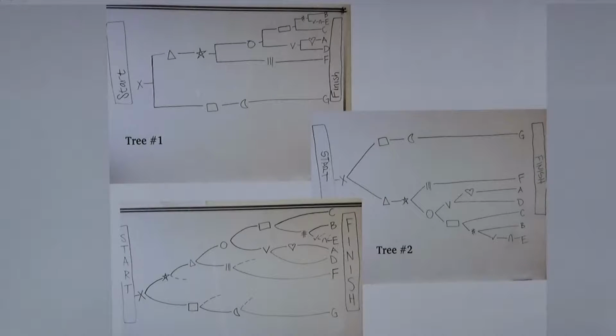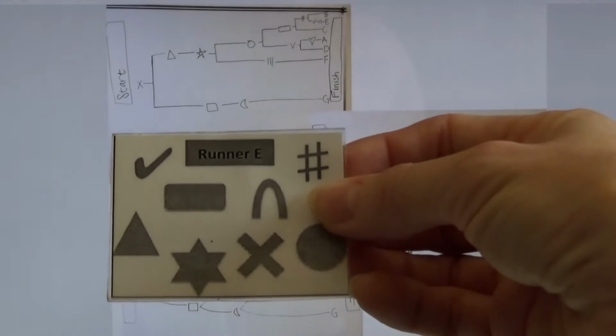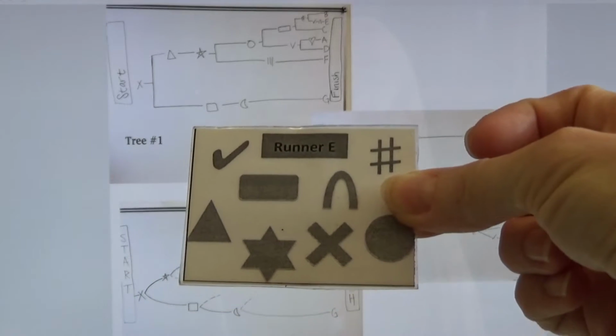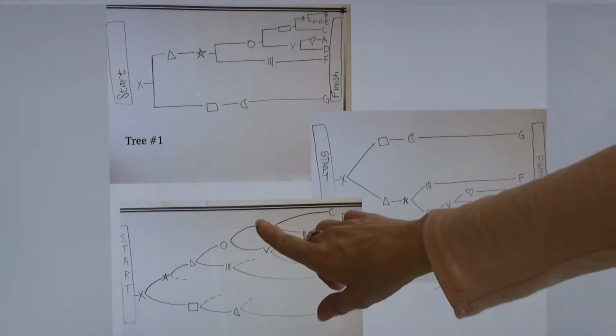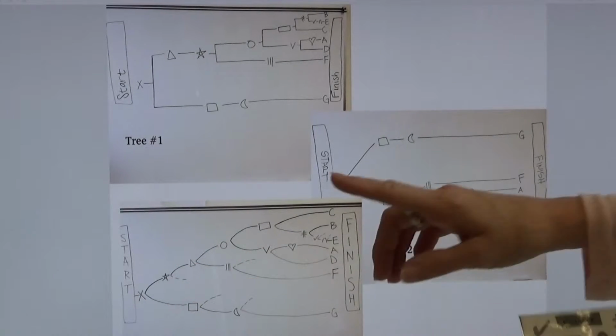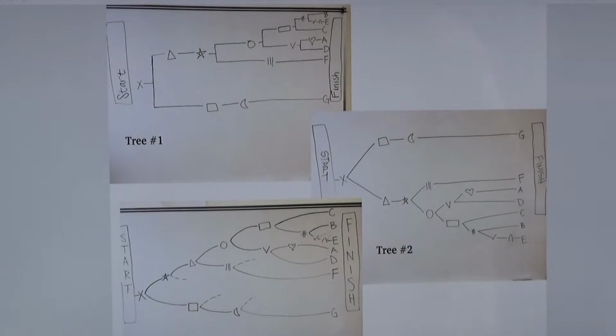So looking at these 3 trees, question number 1 says, can you tell if you got the map right and how? And so if you look at your map, can you tell if you got your map right? Well, the easiest way to do that is by looking at the card. So if you see runner E has all these stamps, if we trace runner E back on one of these trees, you should see that all the stamps would be fulfilled. So that's a good way to check and make sure that everybody's tree is right. So you want to take a second and have everybody make sure that their tree is correct. Okay, so that's number 1.